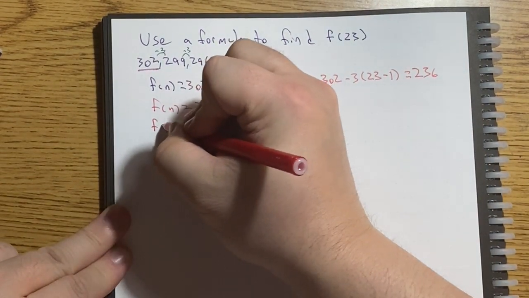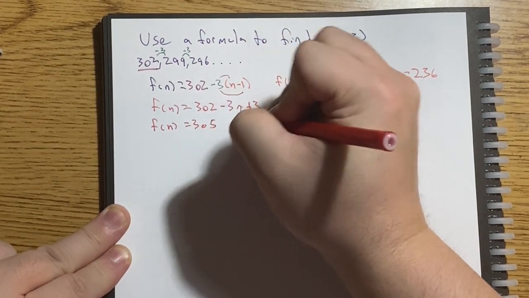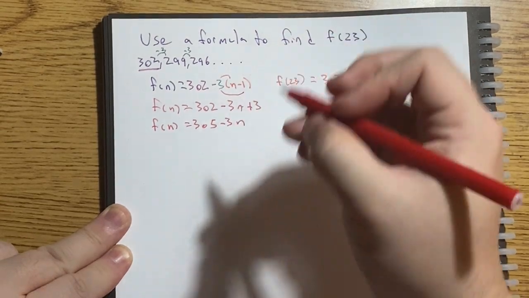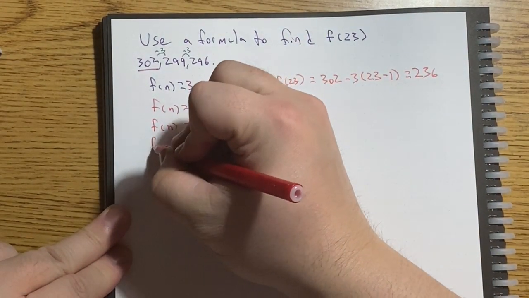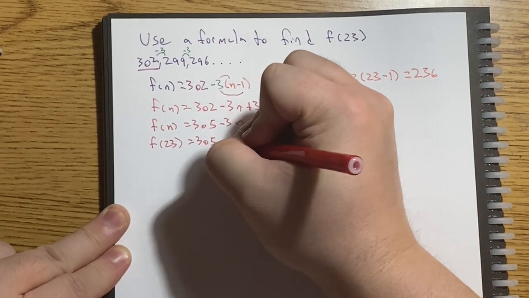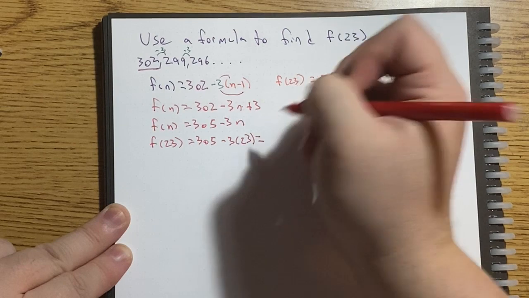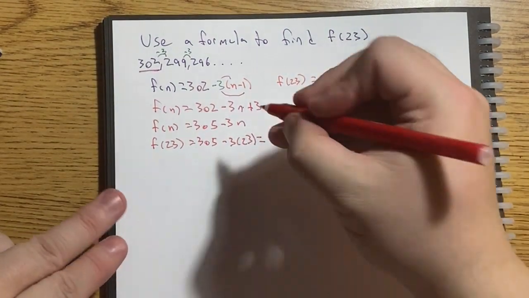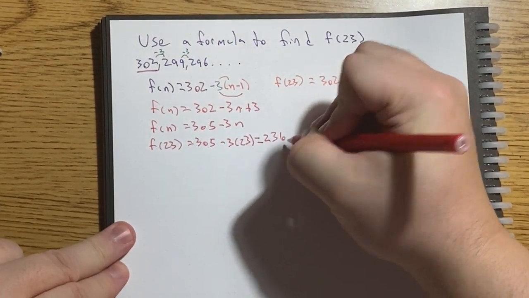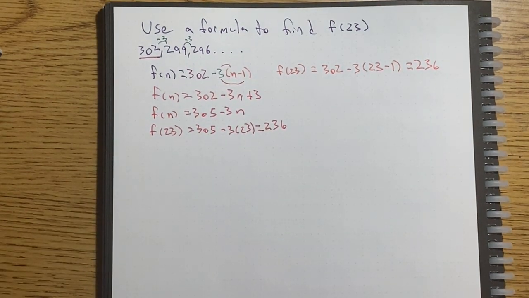So your final formula would be f of n equals 305 minus 3n. So then if you wanted to find f of 23, you plug in 305 minus 3 times 23. You do this, and lo and behold, you get 236, which is the same thing. So same formula, just a different way of doing it.